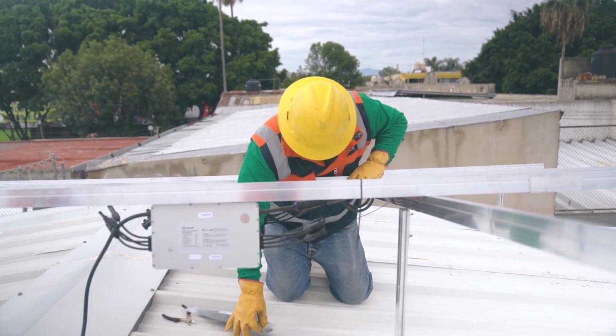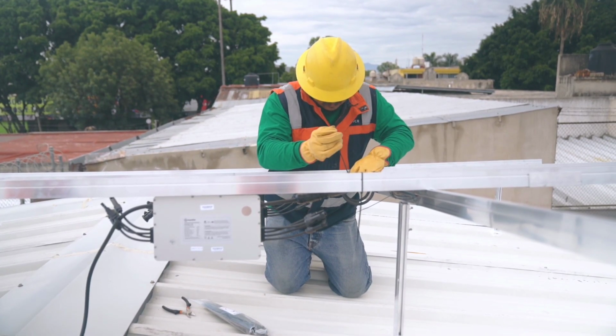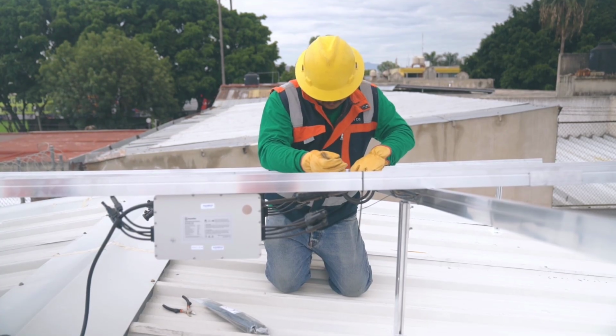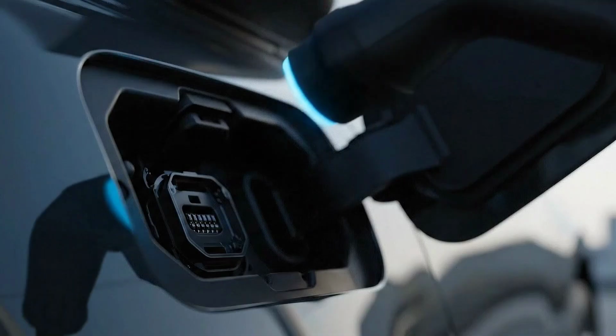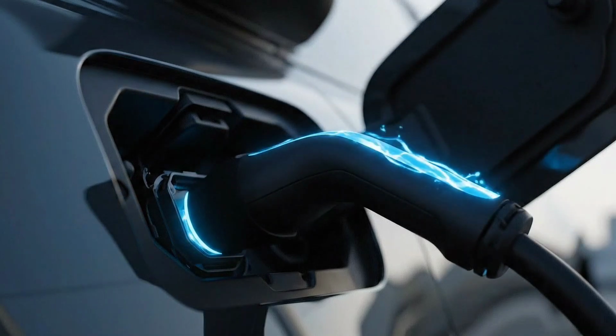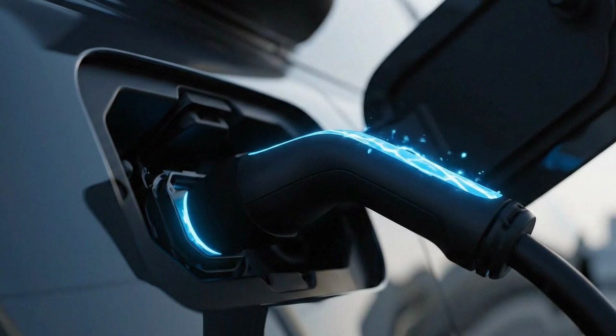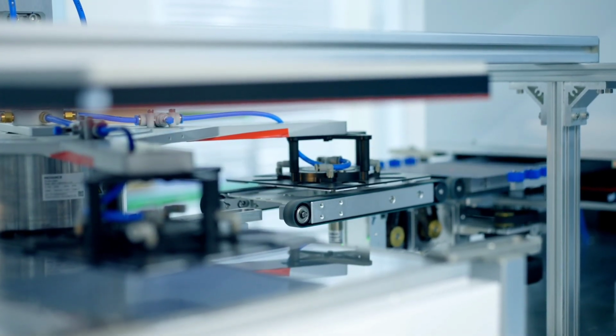One of the biggest advantages of solar panels is that they have very few moving parts. This makes them reliable, quiet, and relatively low maintenance. They also generate clean electricity without producing harmful emissions. As technology continues to improve, solar energy is becoming more efficient and more affordable every year.